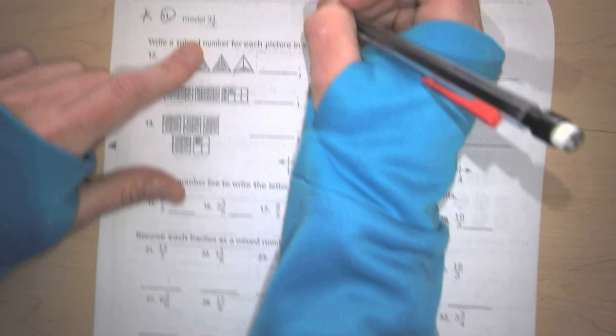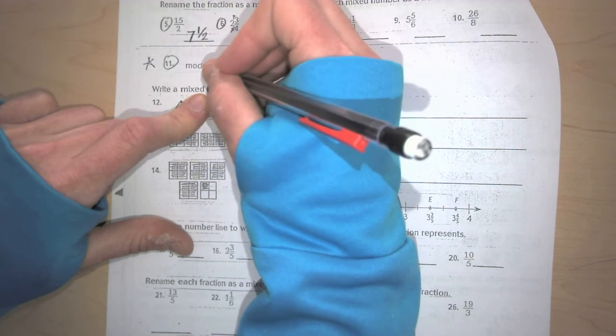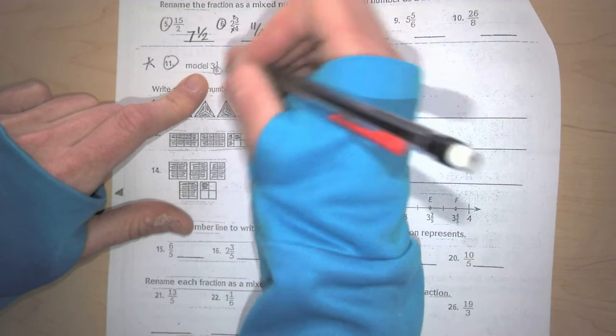Number 11 is interesting. It's model 3 and 1/6, so I'm actually going to draw it out. I'm splitting it into 6 parts.